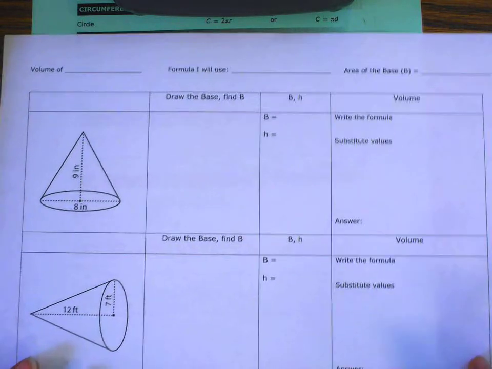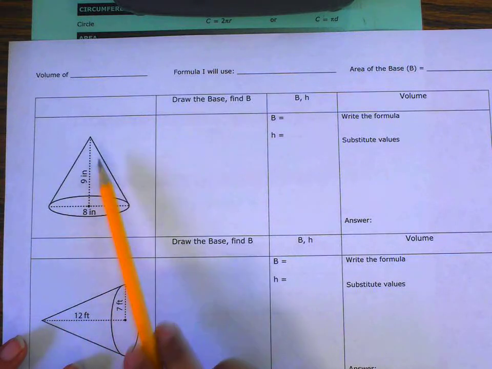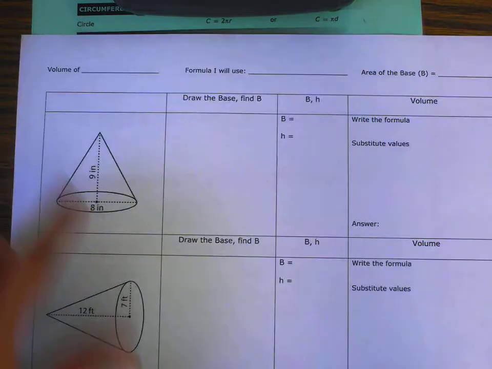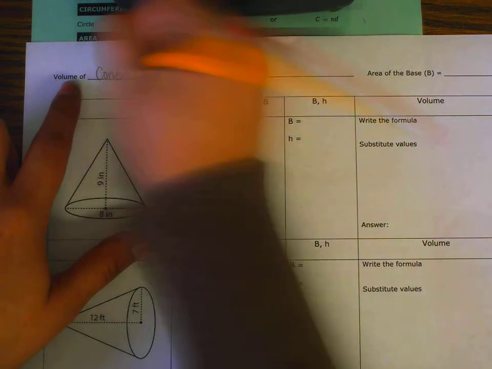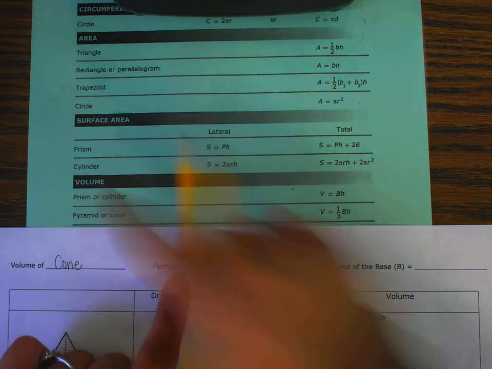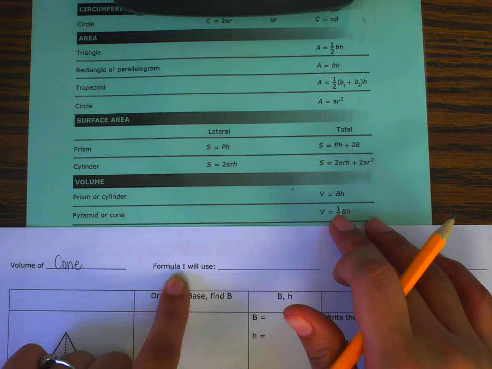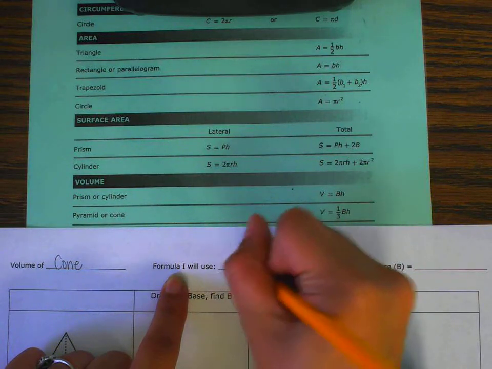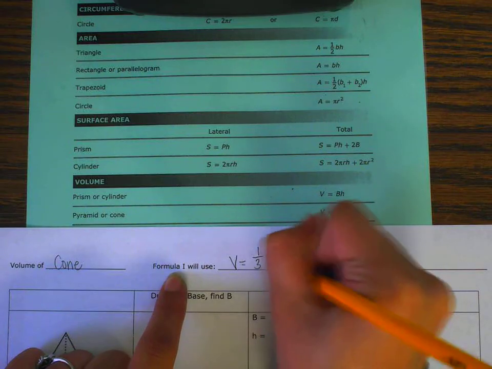Okay, so this time we're going to be finding the volume, and as we can see here we have a cone. So we're going to look for the volume of a cone. For the formula, we're going to go down to where it says volume and look for the word cone. As you can see, it's right there, and if we go down to the side, we have volume is equal to 1/3 area of the base times the height.